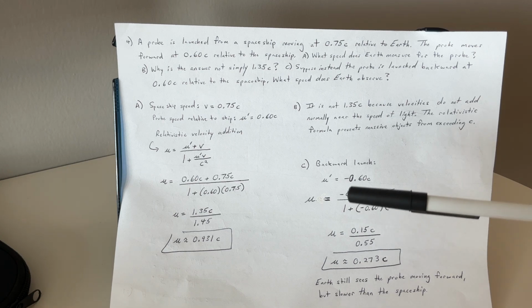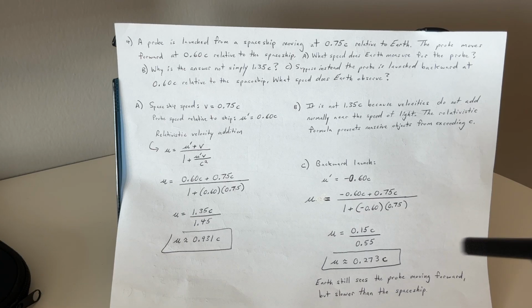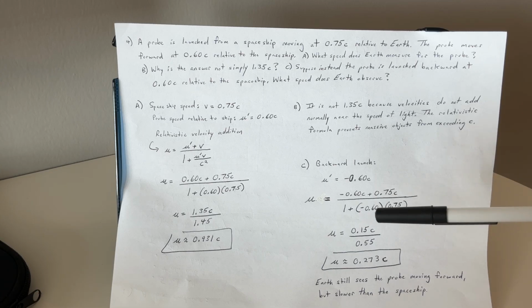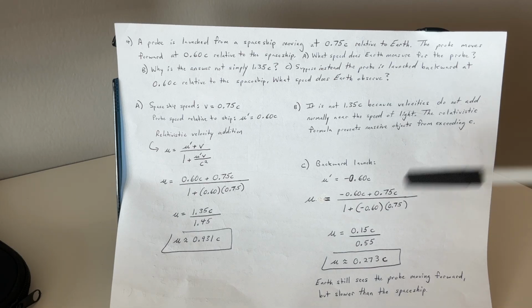So our u is going to be negative 0.60 c plus 0.75 c over 1 plus negative 6/10 times 3/4. So that's going to give you u is 0.15 c over 0.55. So our u there is going to be 0.273 c.